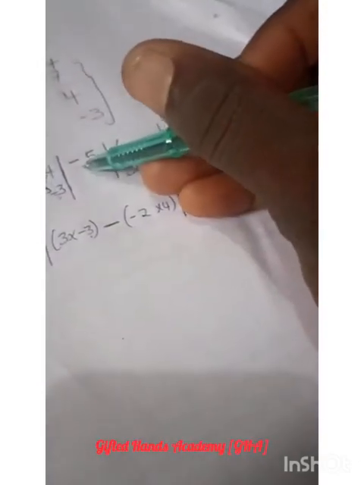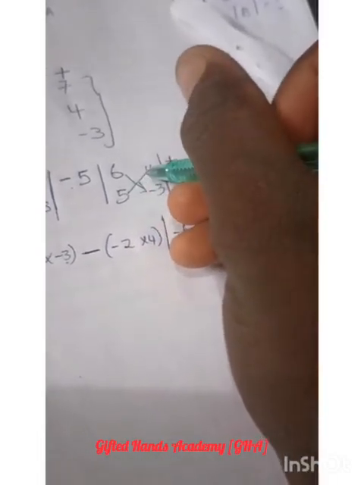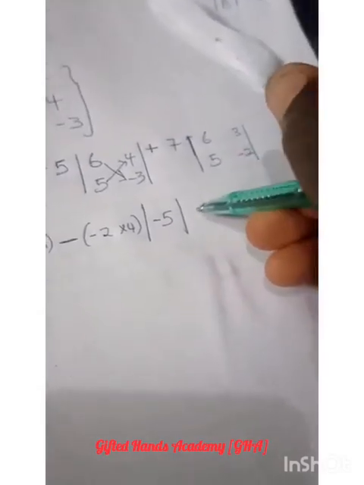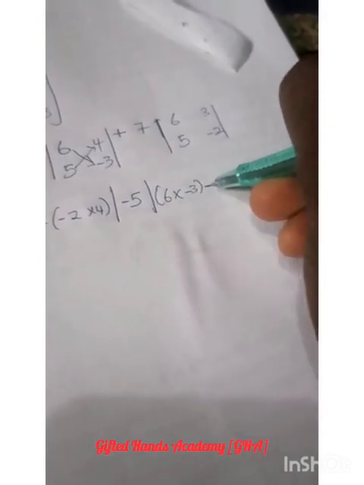So the next one is this minus 5. You write it out: minus 5. Then you multiply this 6 by minus 3, then minus it from 5 times 4. This is what I'm trying to say. I have 6 times minus 3. Then this is the general minus we're introducing. Then multiply by 5 times 4. Are we together?